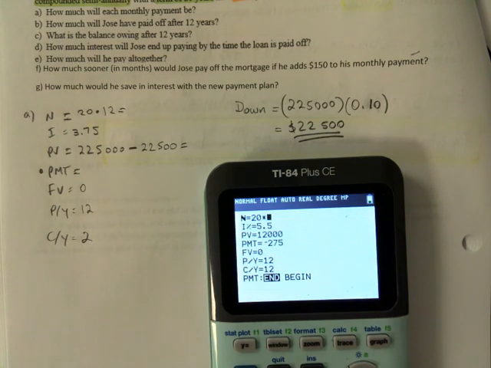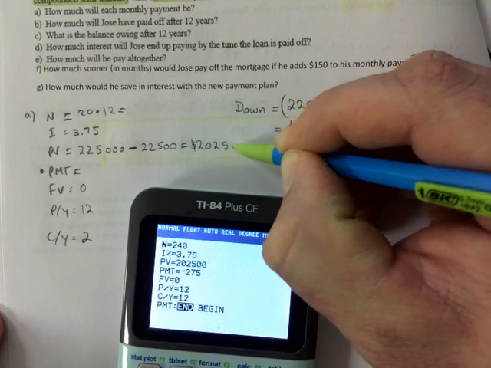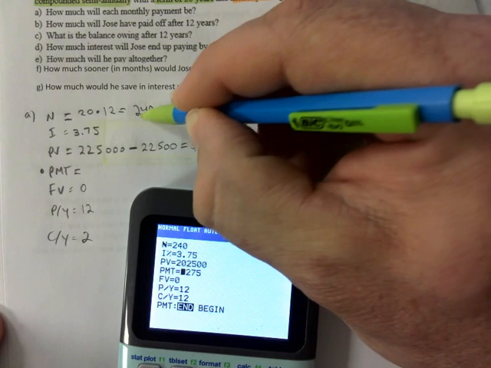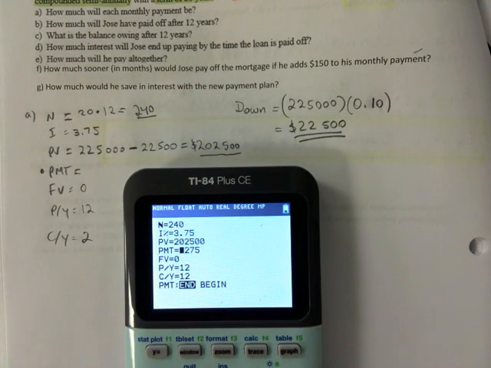So I actually go 12 times 20, right? That's 240, 3.75, and I go 225 minus 22,500, and there it is, 202,500. So this is the number you want to focus on, right? And this is 240, that's the number you want to enter there. And my payment, I don't know yet. I'm going to calculate that. This is 12 and 2. So that's what I have.